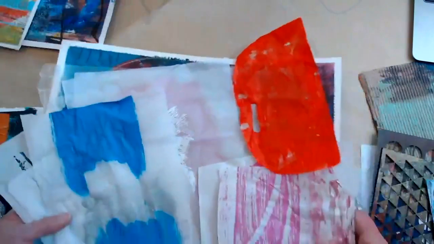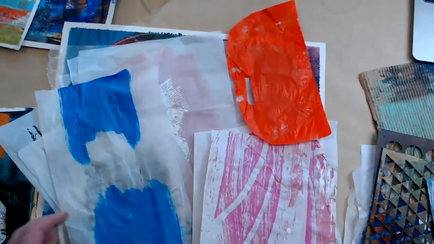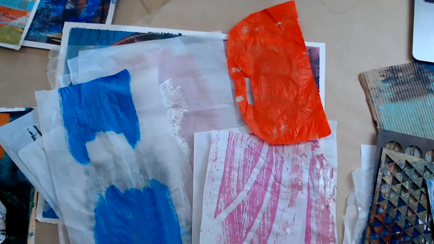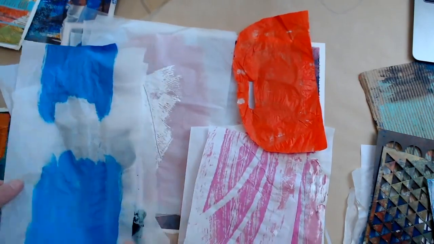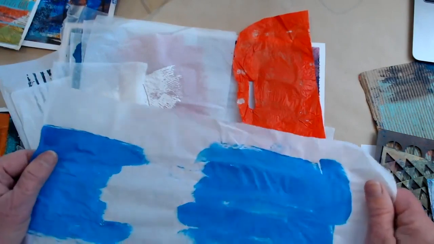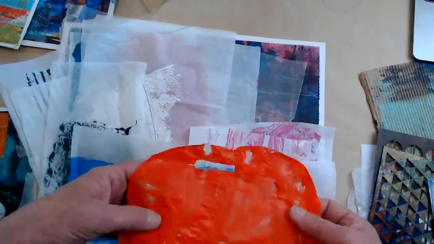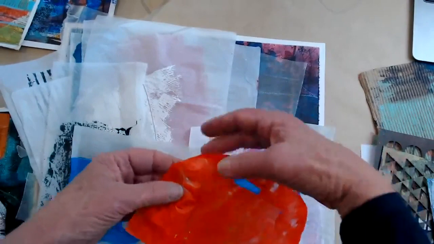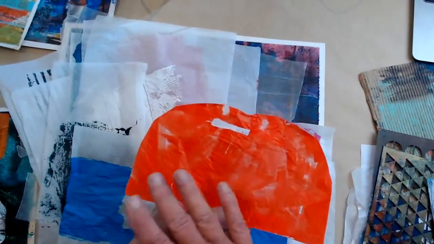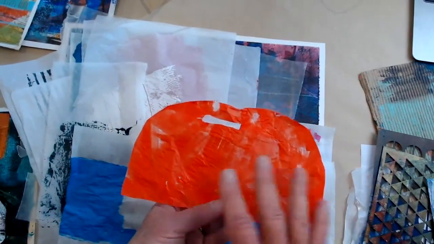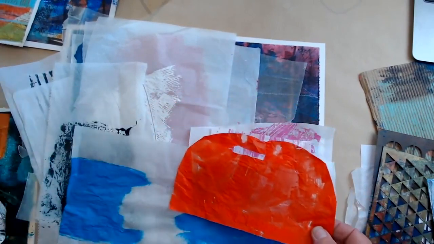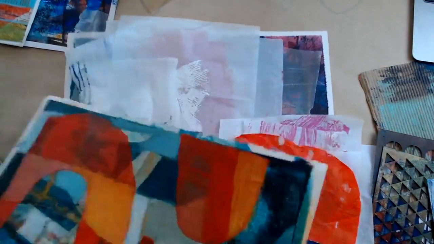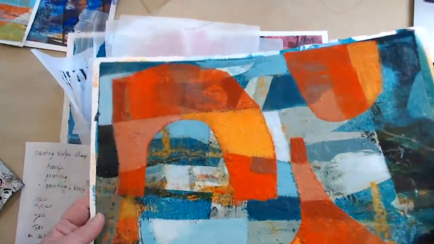But I like to make my own papers, either by drawing directly onto the collage paper or painting onto it. Here's just a solid piece, like I did here with that ripped one, which was painted on tissue paper with plain cadmium red, and that is what I used when I collaged back onto this piece.